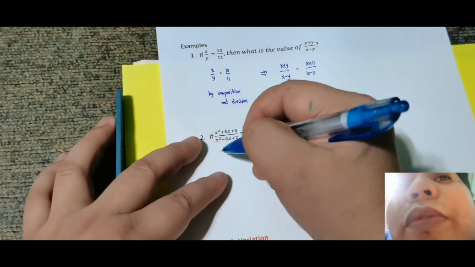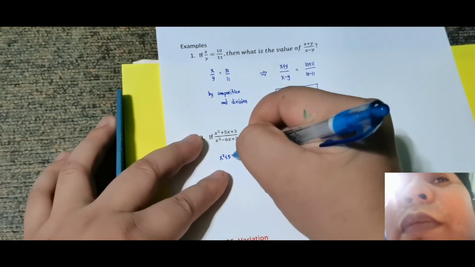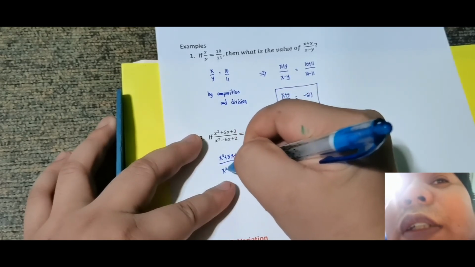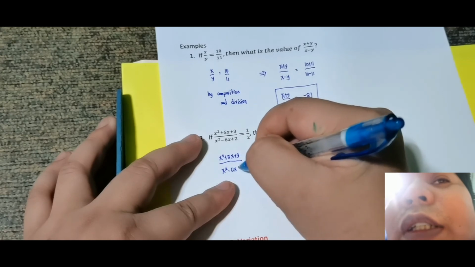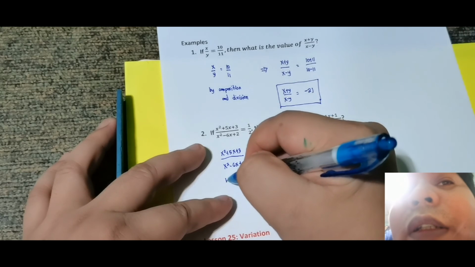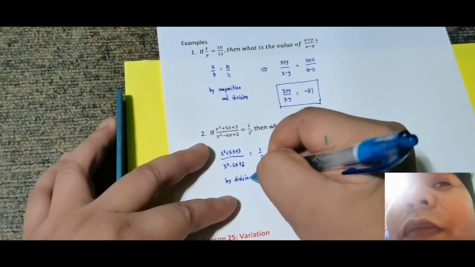If meron akong x squared plus 5x plus 3 over x squared minus 6x plus 2, which is equal sa 1 half. Okay, then by division, ano mangyayari?